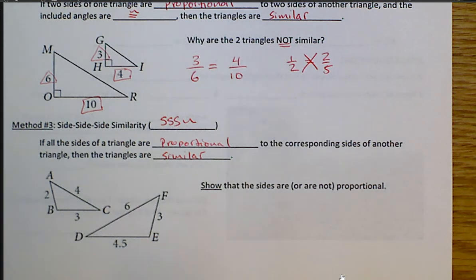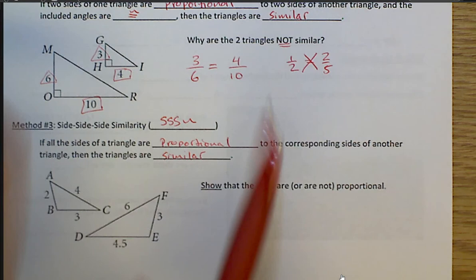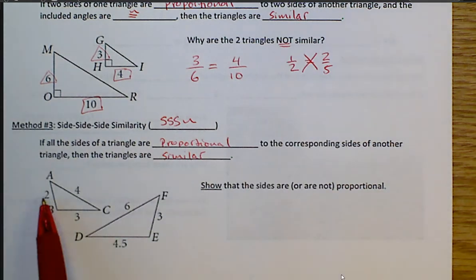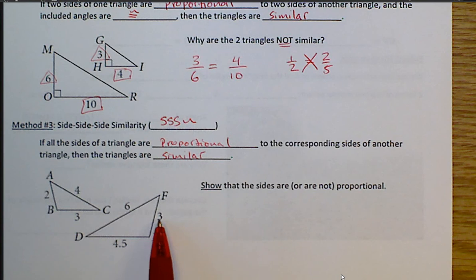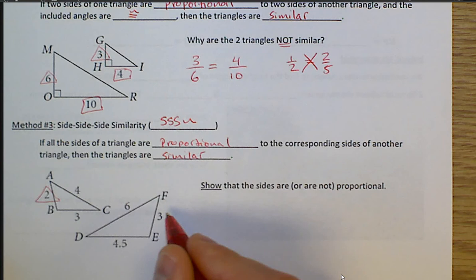So sometimes we'll look at this, and instead of trying to flip and move, just look at the side lengths. Like that's the shortest, 2, then 3, then 4. So what's the shortest here? 3, then 4, then 6. So you want to match up. I'll use shapes again. Triangles over my shortest ones.